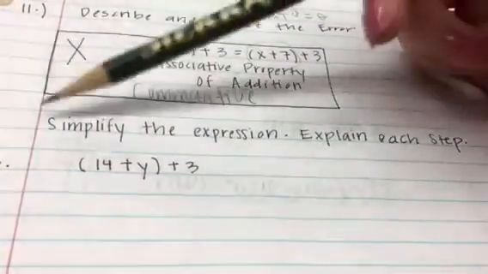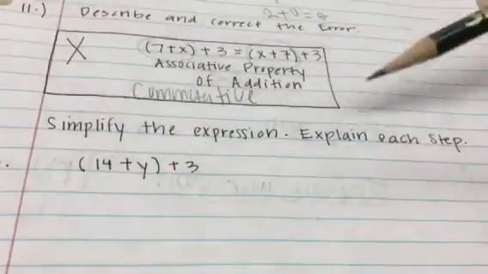Now, number 13, you have to simplify the expression and then explain each step.